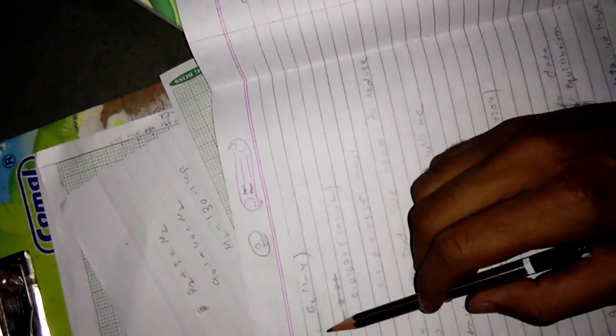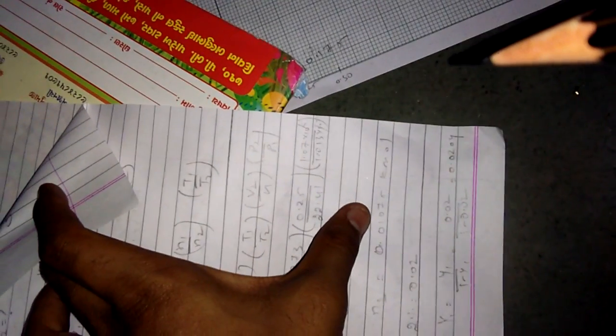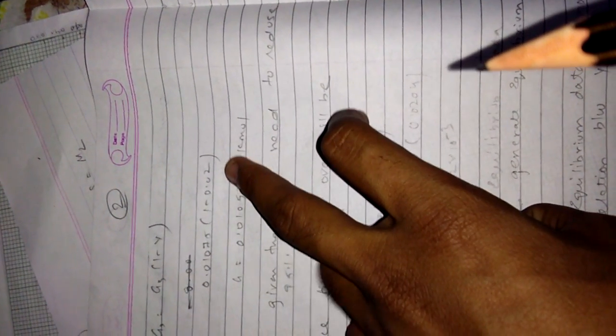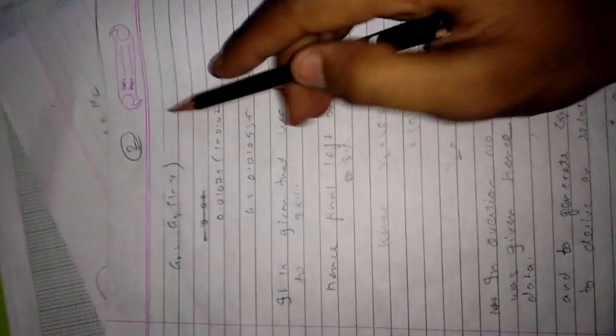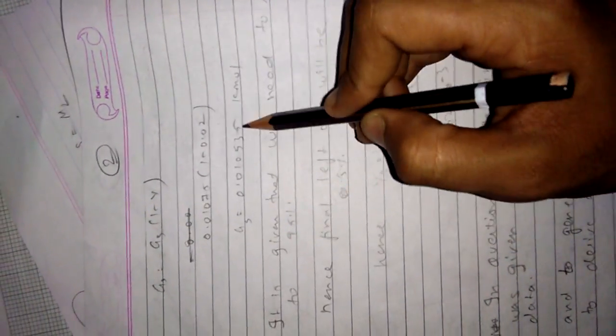Similarly, this flow rate we have to write in terms of 1 minus y. You have to do it like this, you have to mug up. There is no other way. I don't know exactly the explanation why you have to do it this way, but whatever the Gs you have got here, 0.01075, you cannot use directly in the numerical, so you have to convert this Gs into this form, 1 minus 0.02. So when you do like this, you will get this Gs as 0.010535.